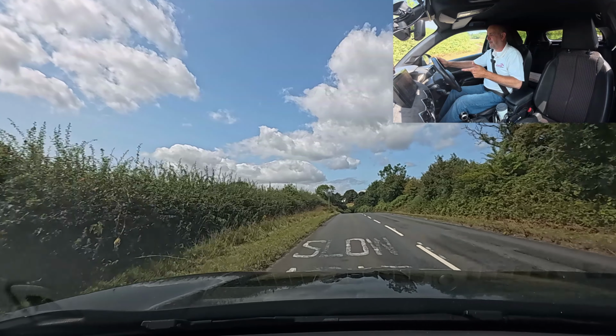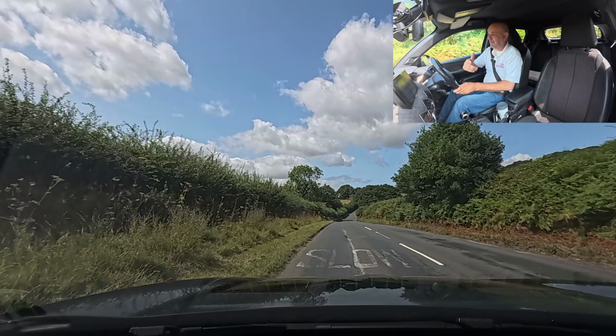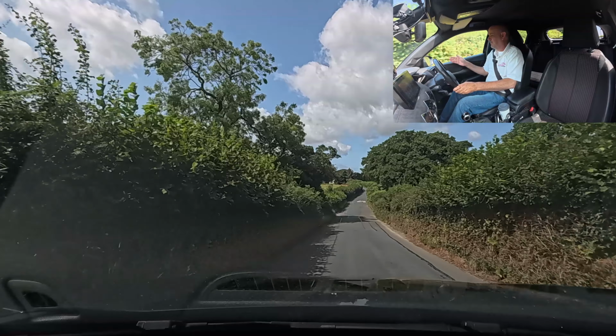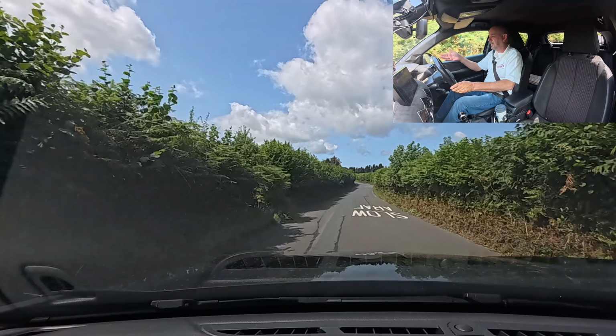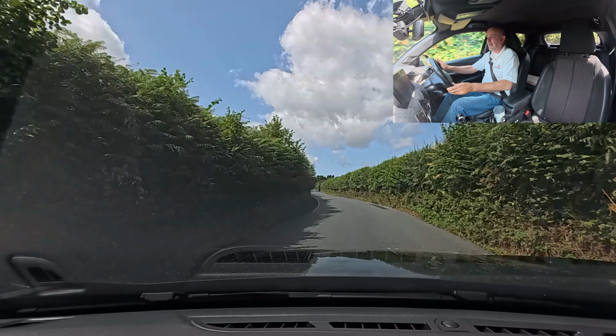So I'm going to drop back into third gear, doing 30 mile an hour, checking behind, checking my left, so I can come over to the left a little bit. And if I can see, I'm going to check my right mirror and come back out a little bit. So I'm driving in the middle of the actual road. It gives me a better view further ahead.